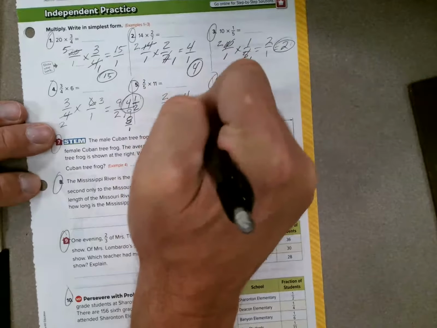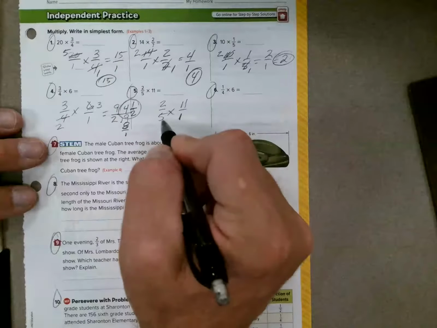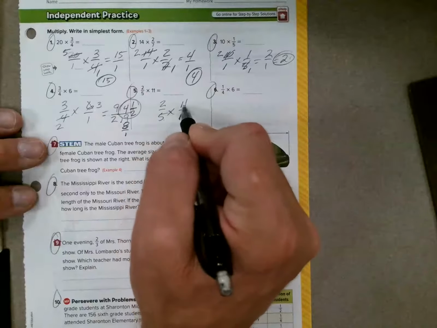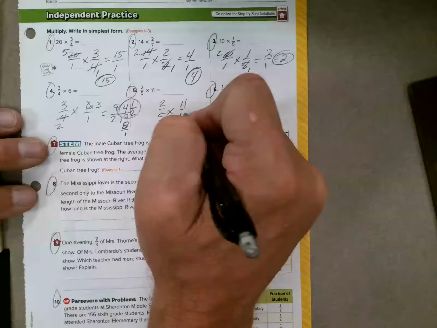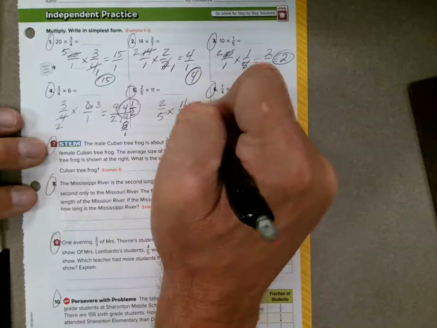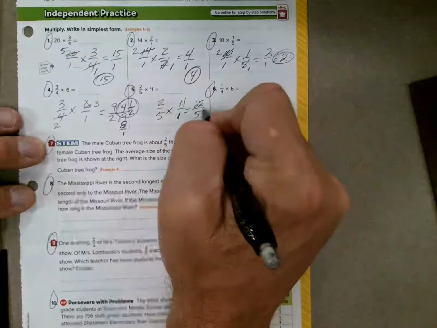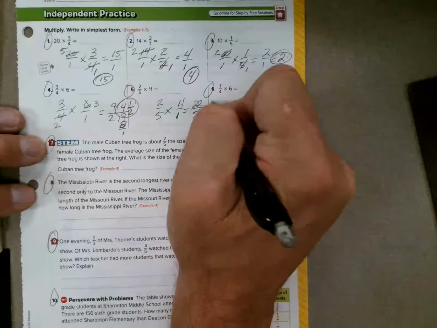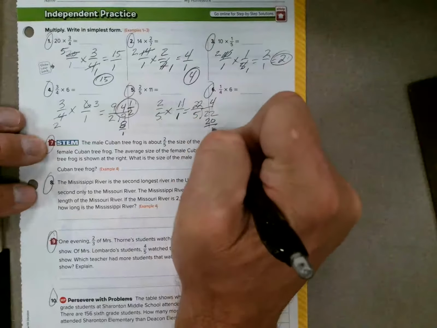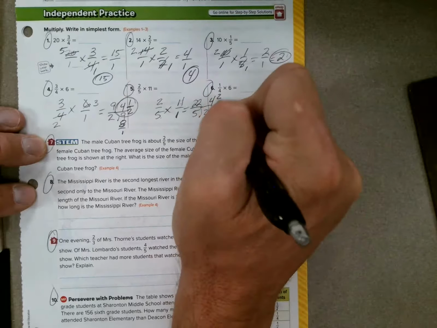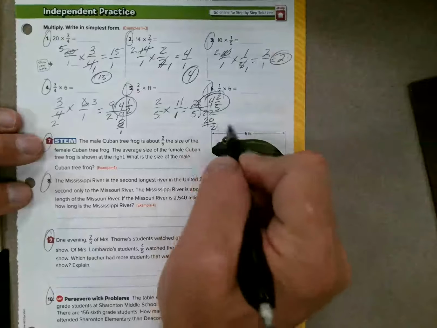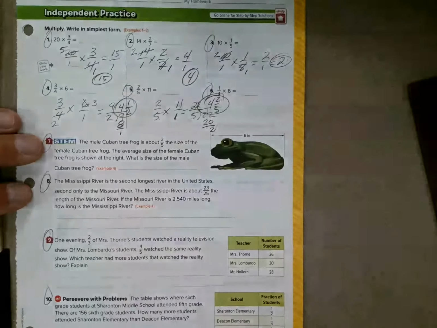2/5 times 11 over 1. Looking for a top to bottom combination, and there is none. 5 doesn't go into that. 2, no, nothing. So 2 times 11 is 22. 5 times 1 is 5. Let's chop it down, right? 5 goes into 22 4 times. Subtract and get 2. 4 and 2/5. Remember, the denominator stays the same. That's our numerator. Okay.